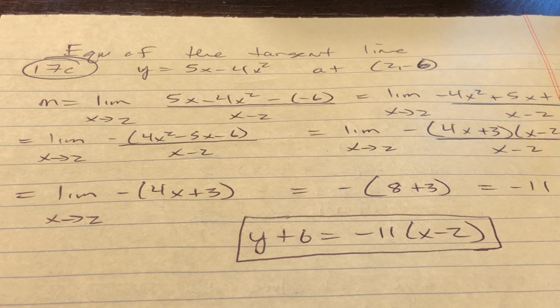Oh no, it's like coming up. Never mind. It's 17D. All right, so the equation of the tangent line, y is equal to 5x minus 4x squared at 2, negative 6. Find the equation of the tangent line.